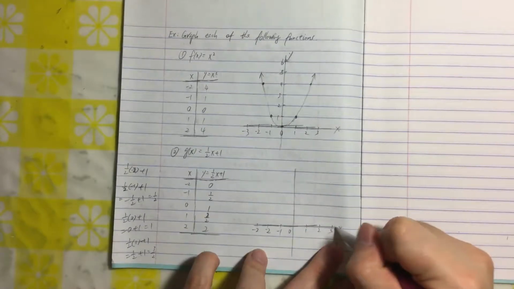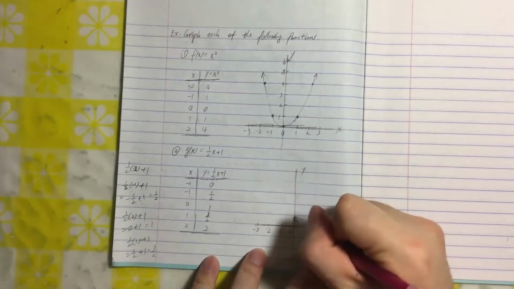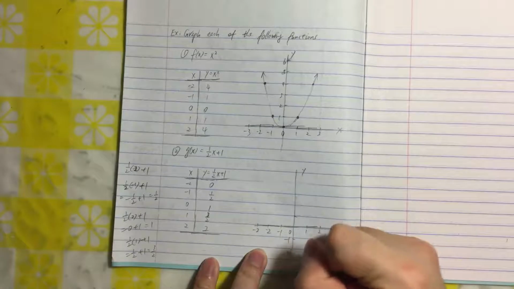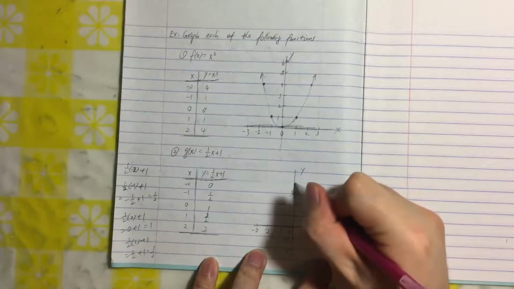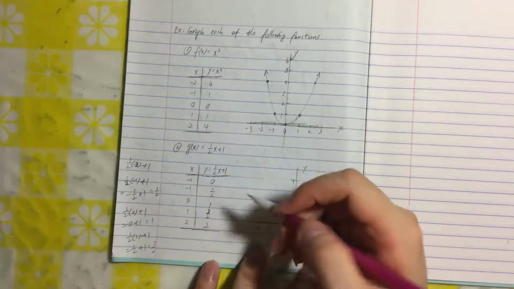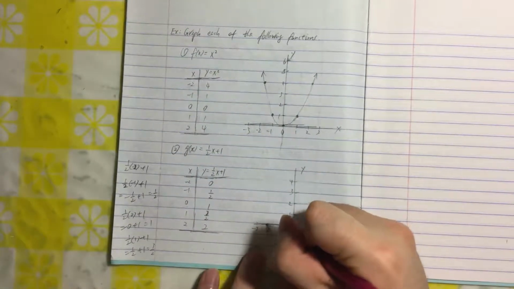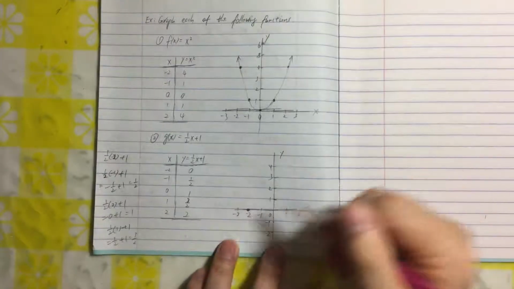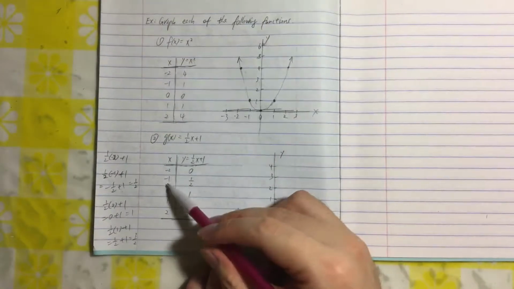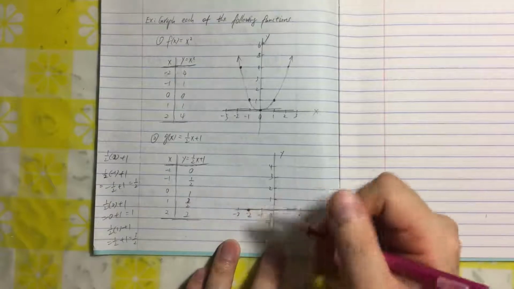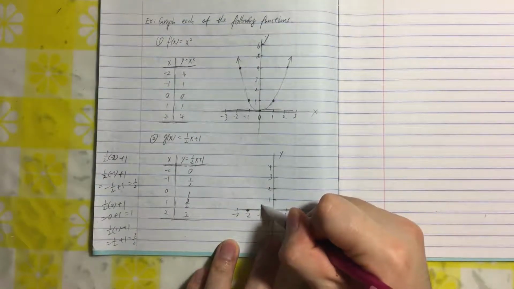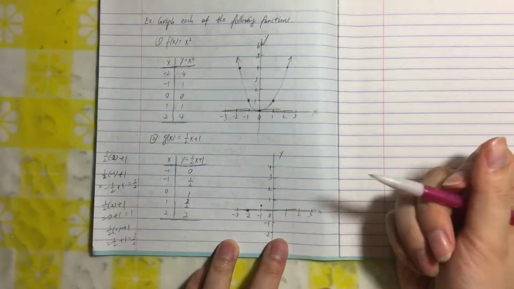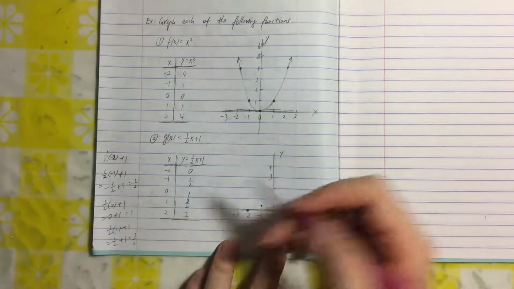Assume that's the x-axis, that's the y-axis. When x is -2, y is 0. That's the first point. Second point, when x is -1, y is half, somewhere here. Next point, when x is 0, y is 1.